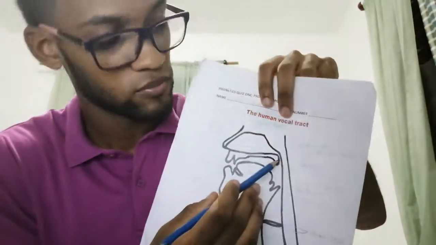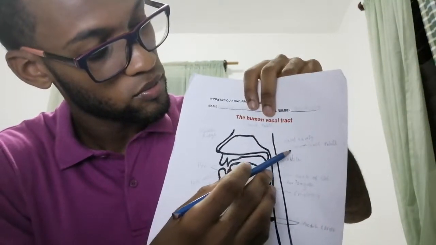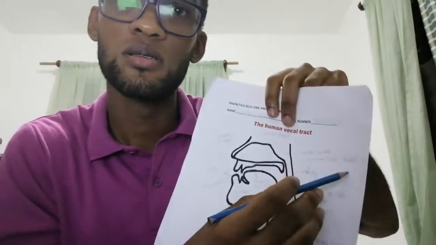Also, we have the soft palate, which is this part right here. The soft palate or velum, right there. So the soft palate or velum functions during speech to separate the oral cavity from the nose, in order to produce the oral speech sounds.